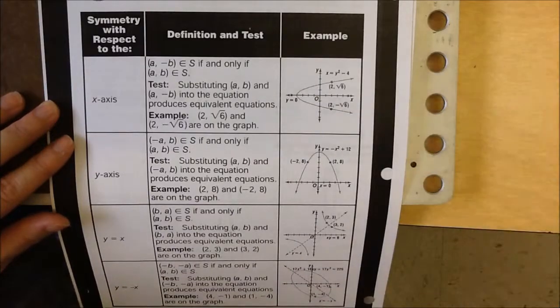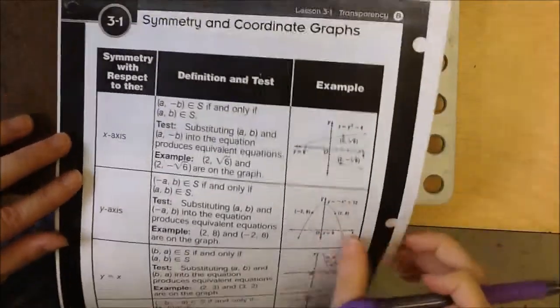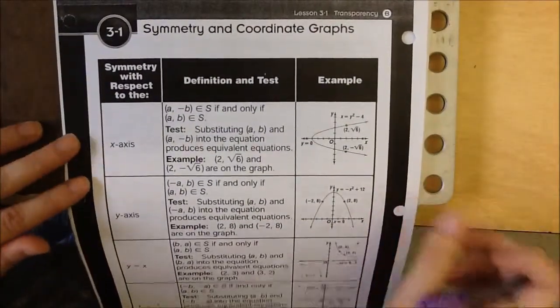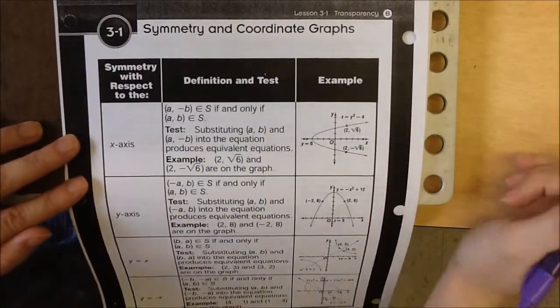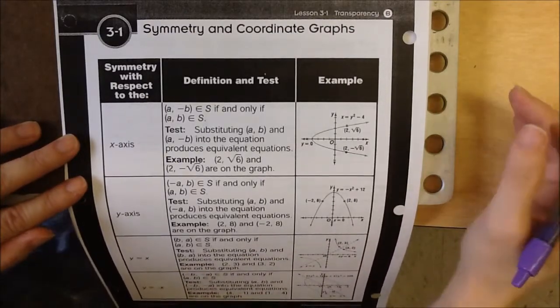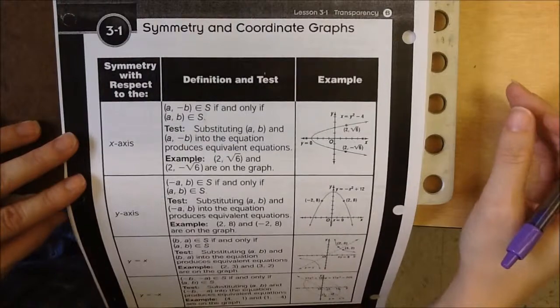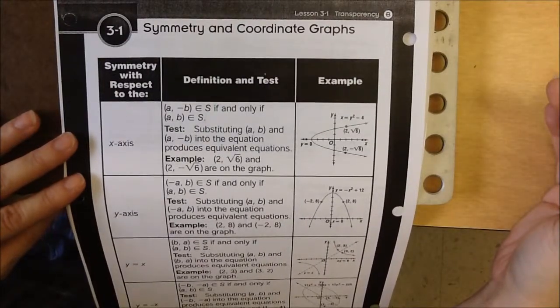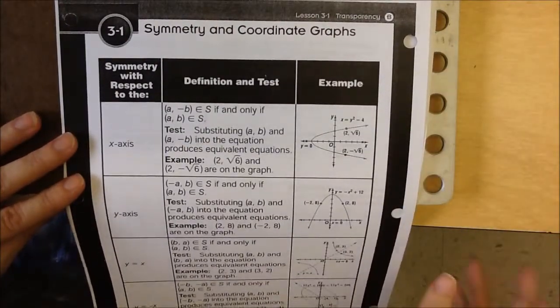Hello, pre-calculus, again. It is time to begin Chapter 3. Chapter 3 is really all about graphing and understanding how the graphs of different functions work. So the first thing we'll talk about is symmetry, and then tomorrow we'll talk about families of graphs and understanding what a certain transformation does to a graph.